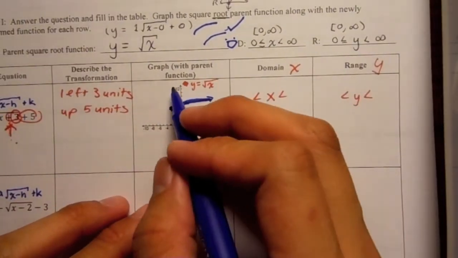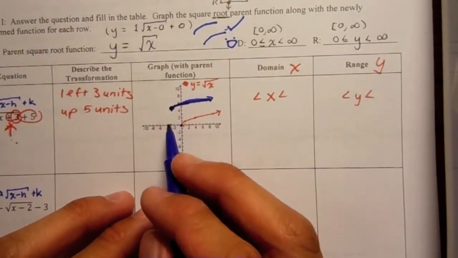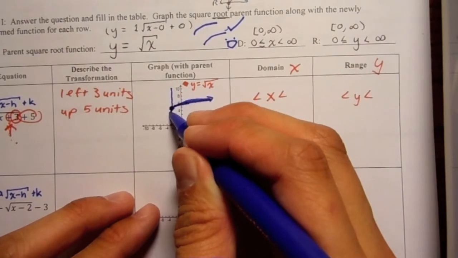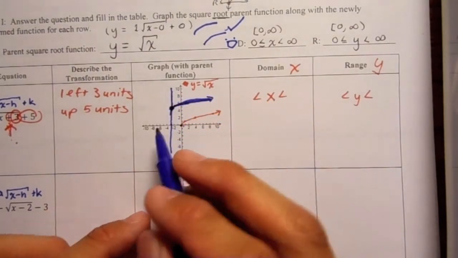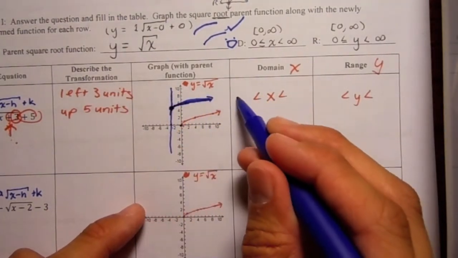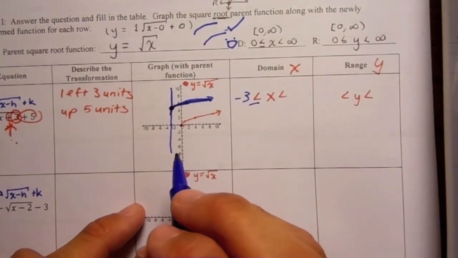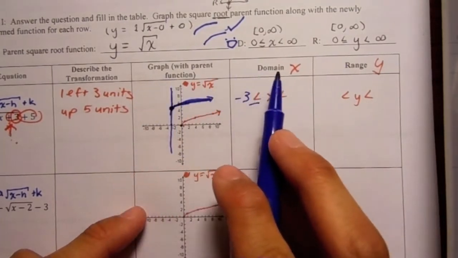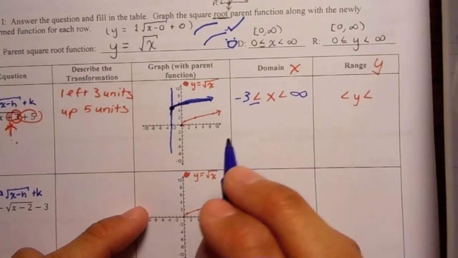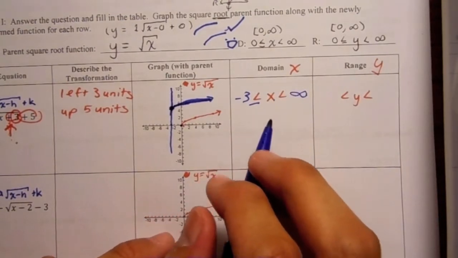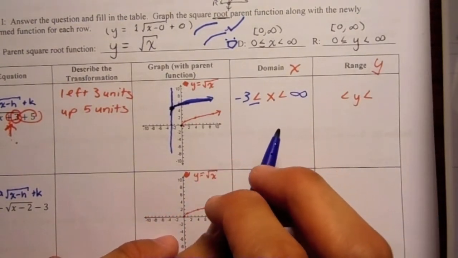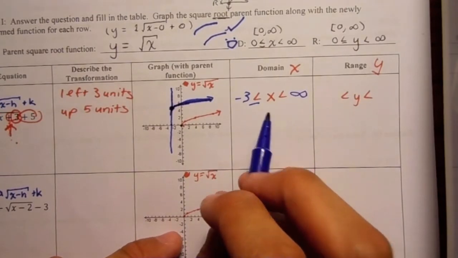For my domain, it's my x values. So scanning the graph from left to right, smallest to largest, negatives to positives, I can see that it starts off at -3 and it's included, and it goes all the way to infinity and beyond. And it's not included because infinity is a concept, not a number, therefore do not include it.